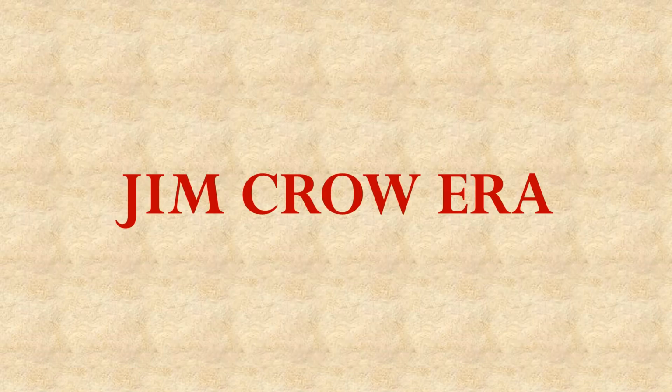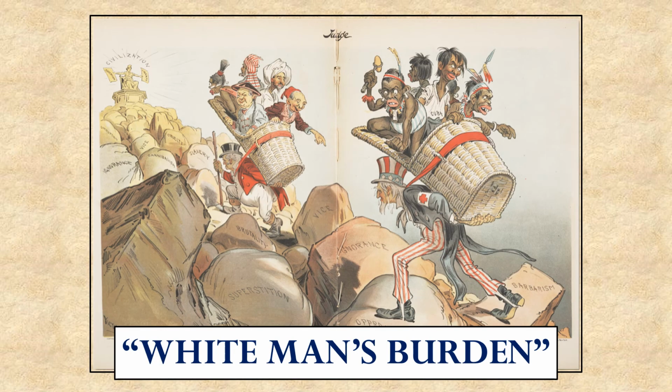Another thing that was of great concern during the Progressive era was race relations. This was also the era of Jim Crow. Now, white men had long felt, as has been discussed in previous chapters, that they had a burden as the most civilized people upon the planet to carry that civilization to other peoples. This led to a feeling of racial superiority, that other people of other races needed to be taken care of because they couldn't take care of themselves.